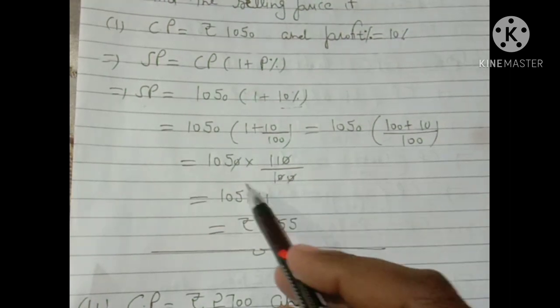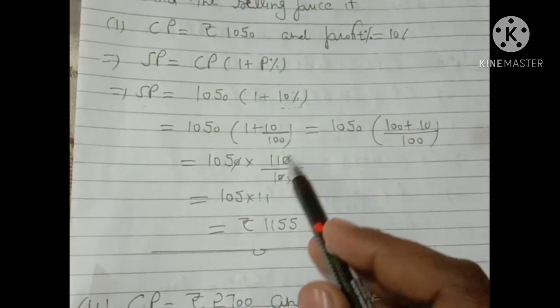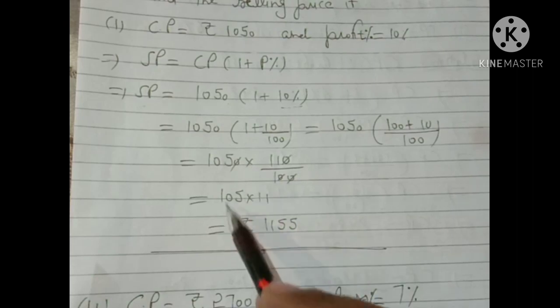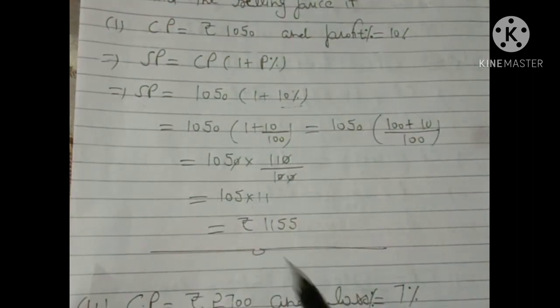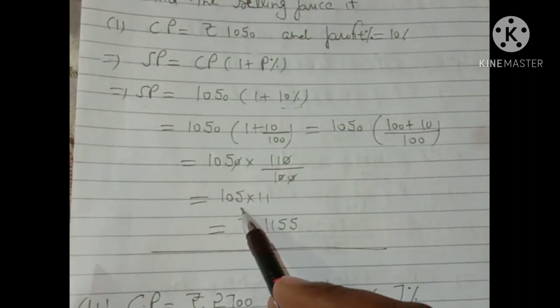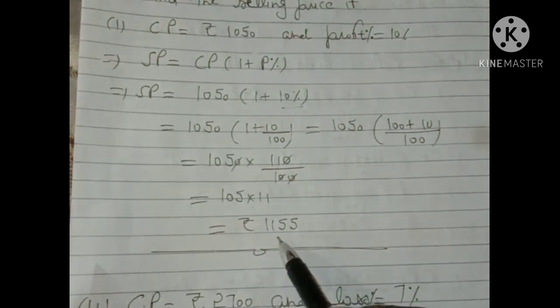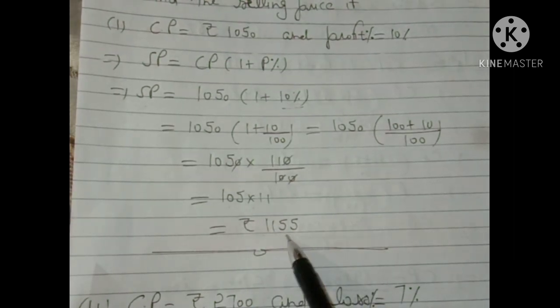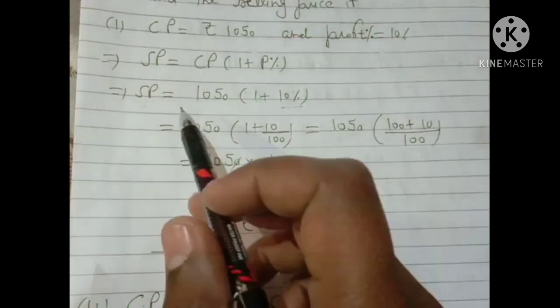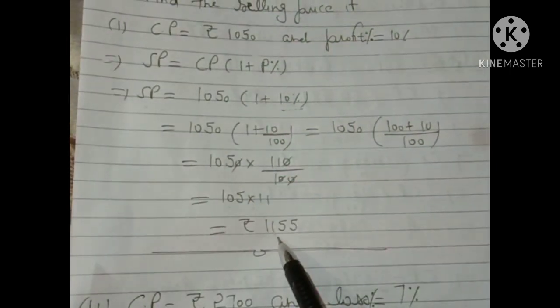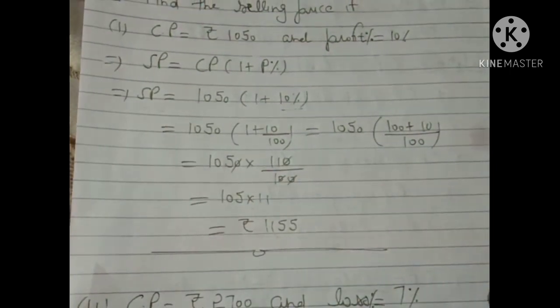And now you can see this 0 is cancelled with this and this 0 is cancelled with this. And now it will become 105 into 11. And now we have to multiply 105 with 11, it will become 1155. So the selling price in this case is rupees 1155. So this is the solution.